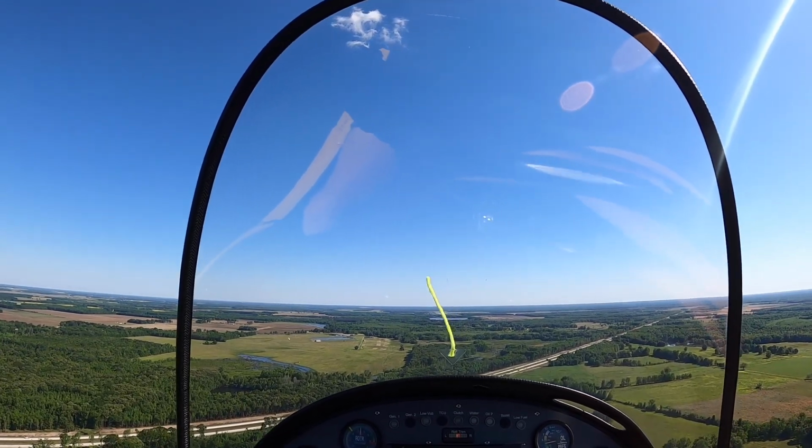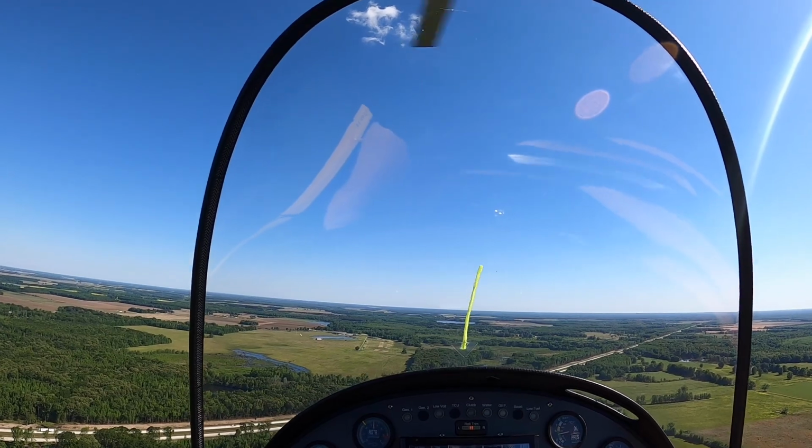Searching traffic, landing on 19. Is this going to be a go-around or full stop? Full stop, Searching.